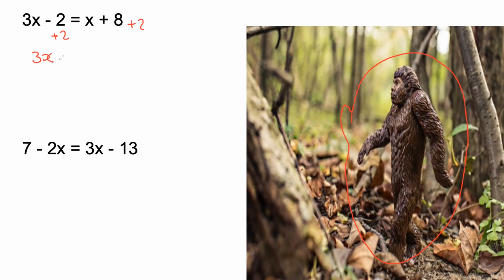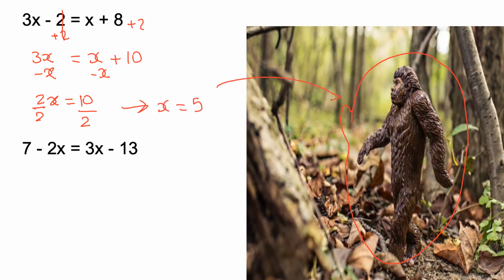So now we have 3x and this 2 is canceled, equals x plus 10. Now what we want to do, we minus x from both sides to get the x's to the same side. So minus x from here. So that becomes 2x equals 10. Now we divide both sides by 2. Therefore, x equals 5. Okay, so again, remember this is caveman.